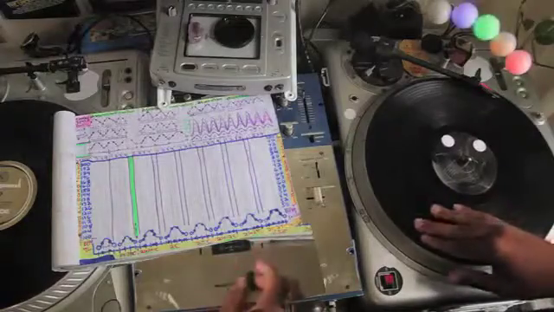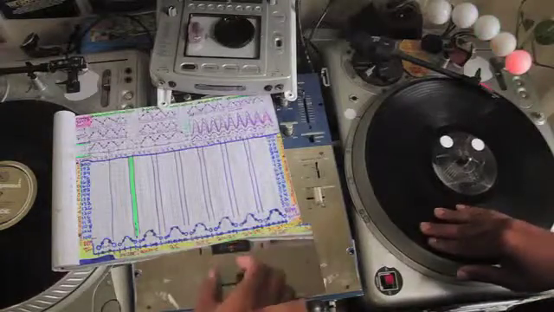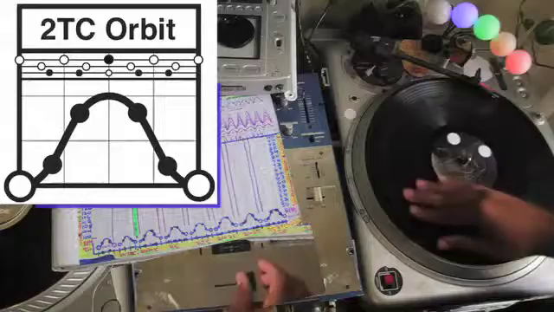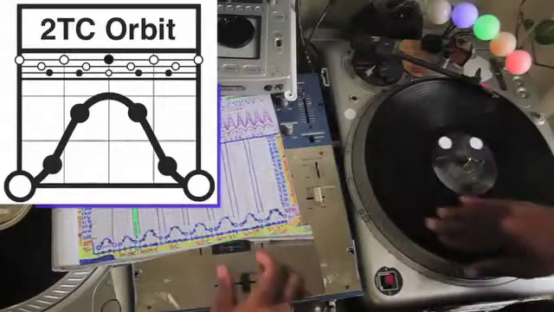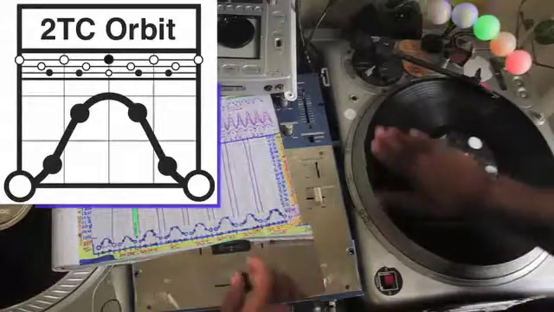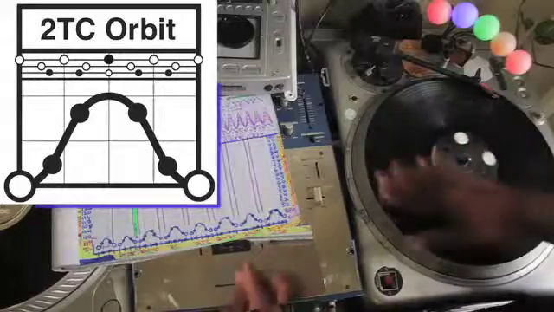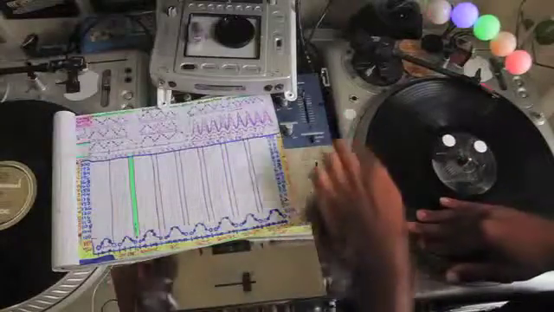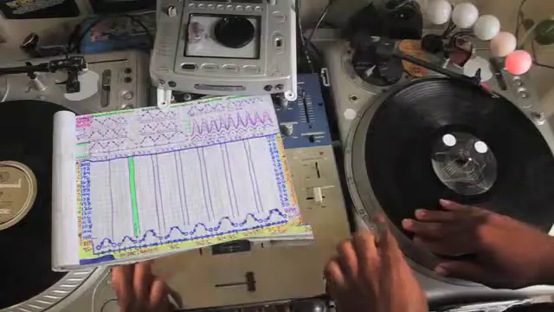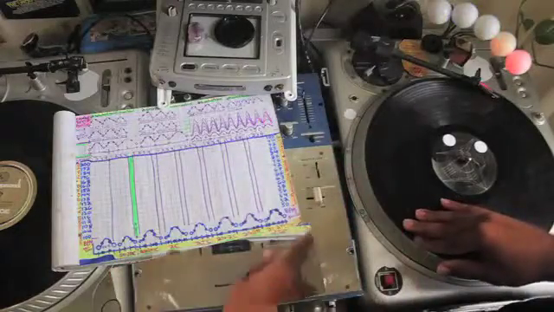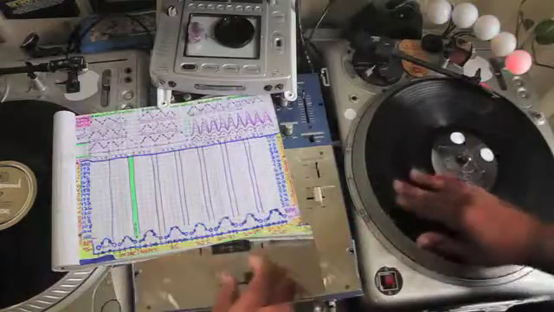And with this 2 triplet click, I can go watata watata watata. So let's see how fast I can go with that. Now that's staying within this one same pitch, but I'm gonna disregard the pitch like when I started going fast with this one. Let's see how fast I can go.